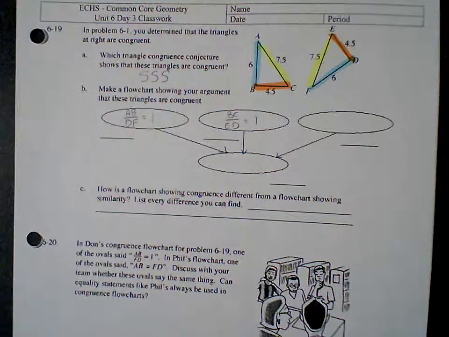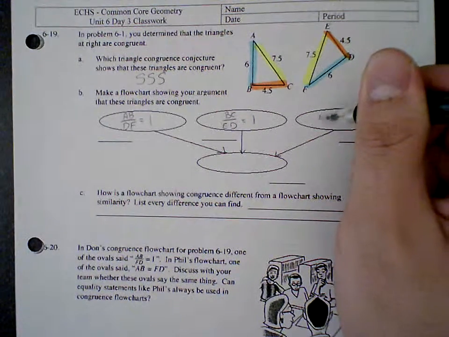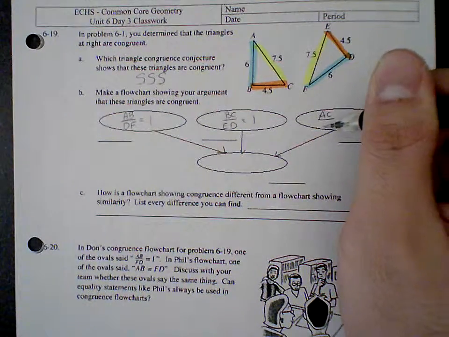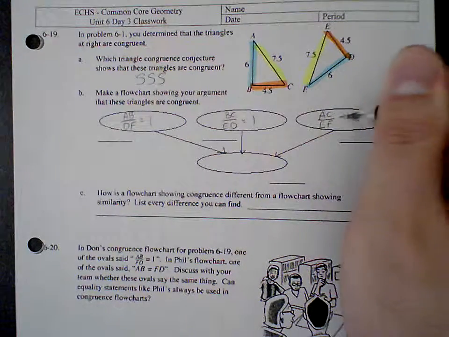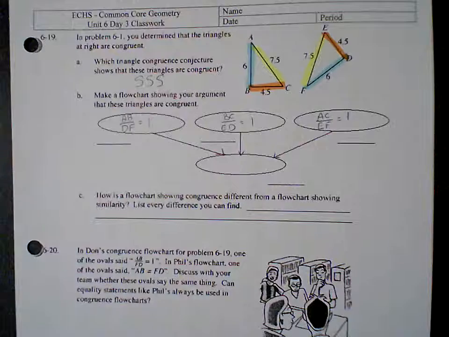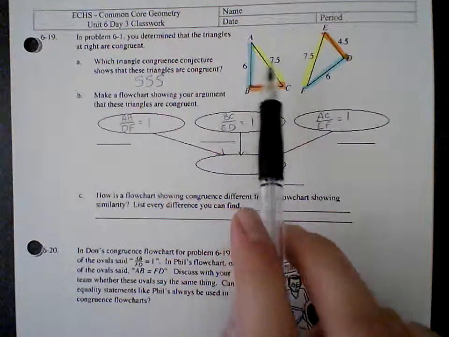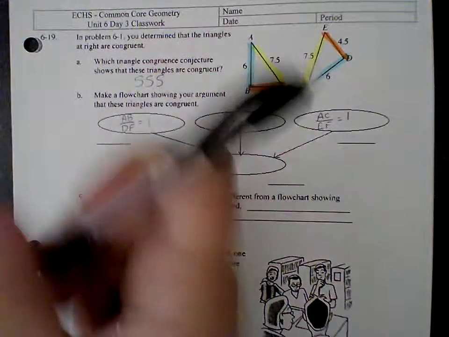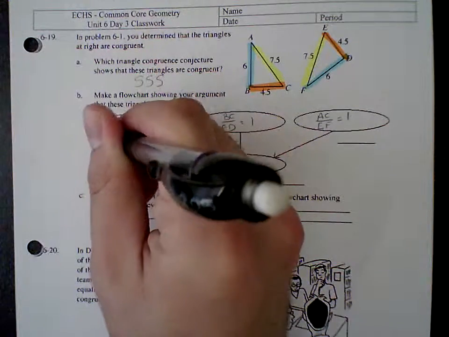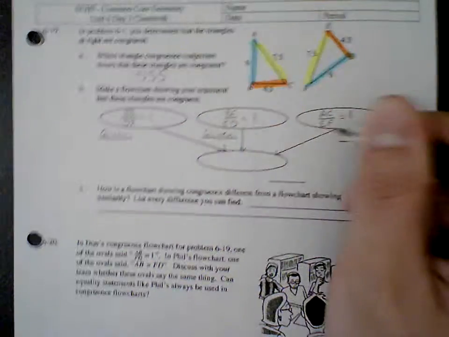And lastly, we have the yellow ones. So it'll be 7.5 divided by 7.5. Otherwise, I can write it as AC over EF. And that side ratio is also going to be 1. Next thing we have to come up with is the reasonings. How do I know that AB is 6? And how do I know that DF is 6? Well, that's given to us. And that's true for all of these. They're all given.